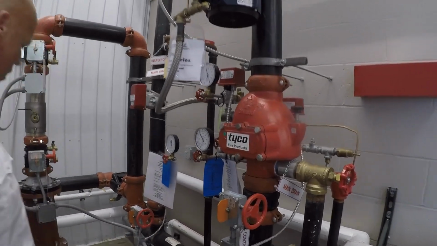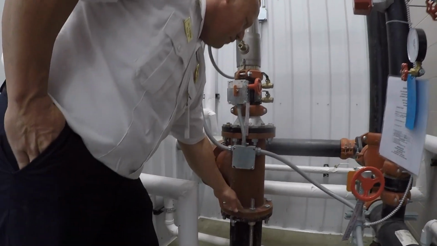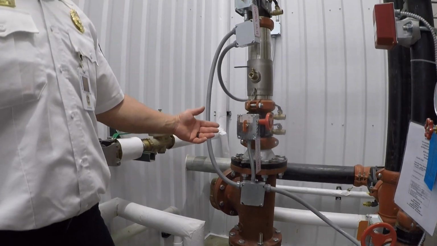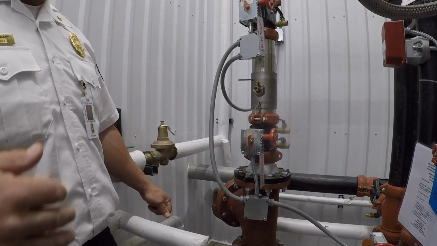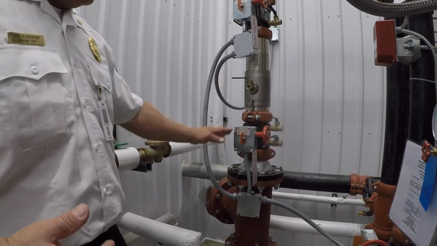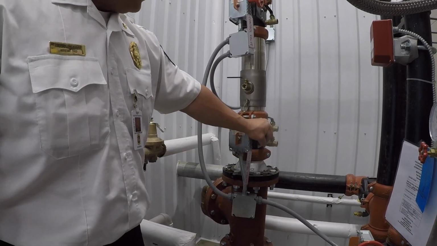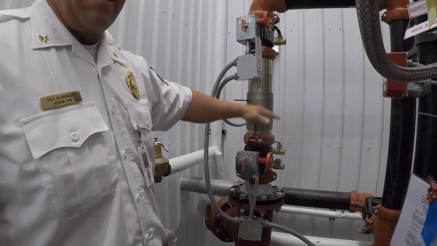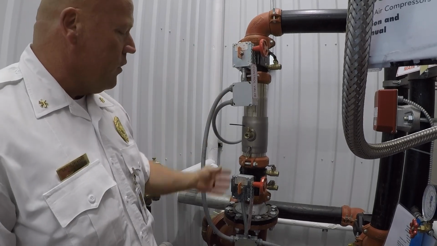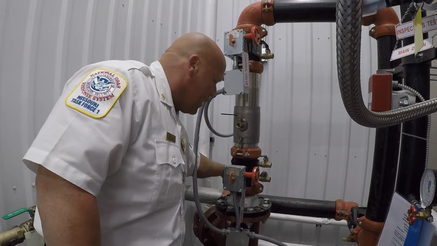This right here is where the water comes into the sprinkler system. This is your main valve that comes in. This is a control valve. So if you determine that the sprinkler system is not putting out a fire and you no longer need it to flow water, you need to shut the system off. You can shut it off at this control valve right here. This is a backflow preventer valve that keeps water from the system going into the public water system or into the domestic water system on this side.